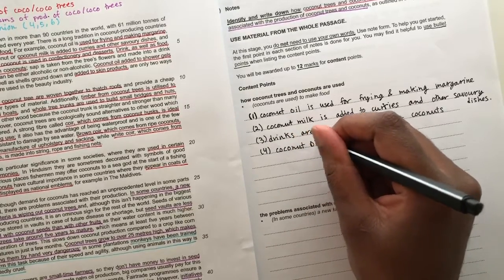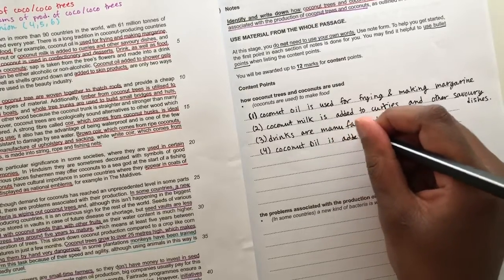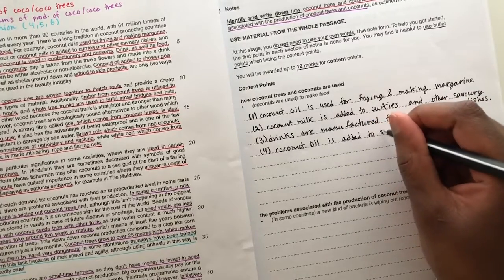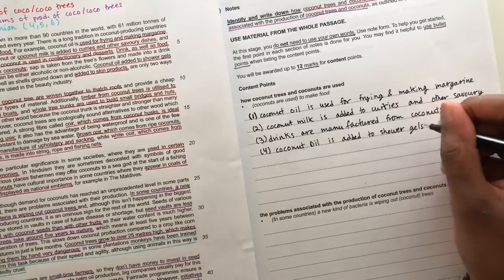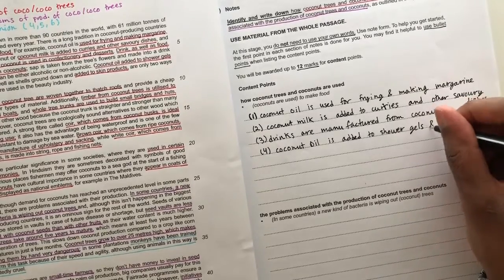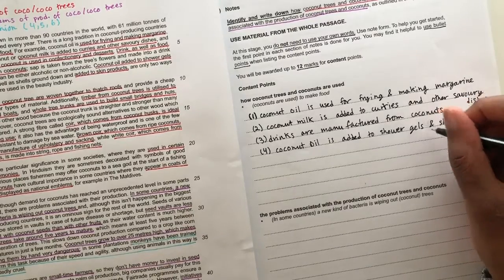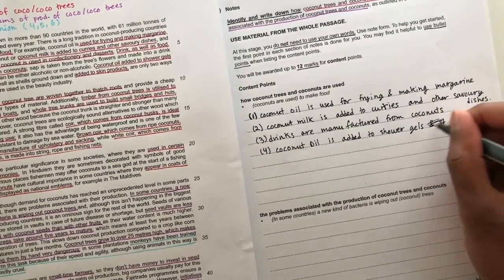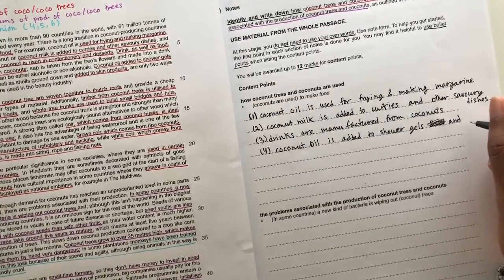Coconut oil is added to shower gels and, not sure if you can write and like this. So this is just and, or to be more formal, let's just write and shampoos.